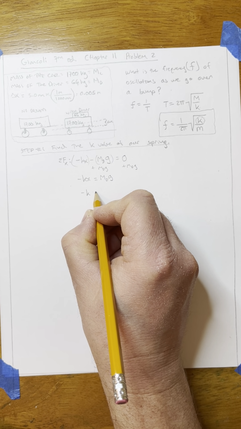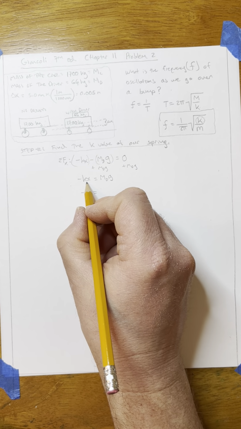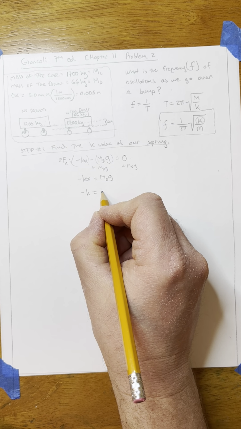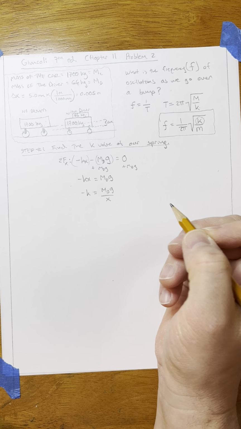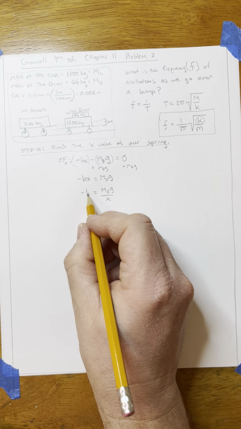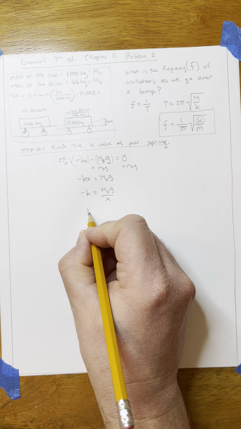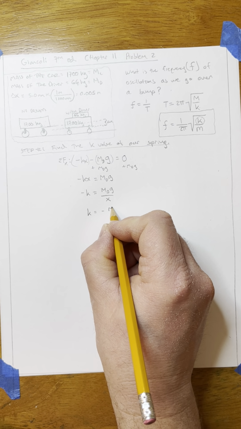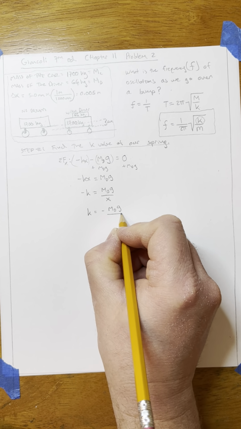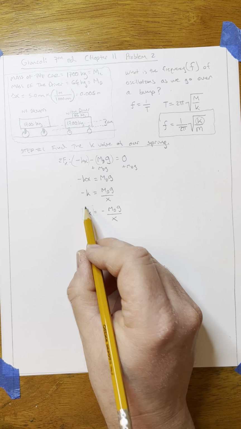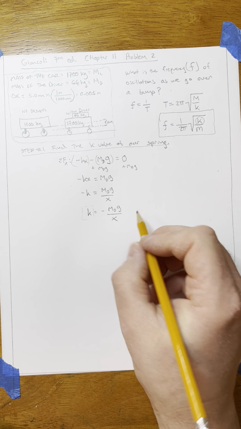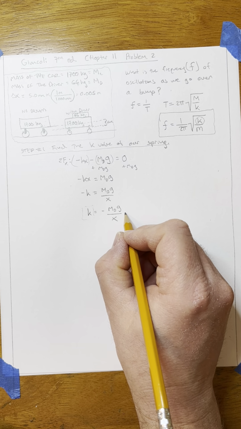Negative k, I'll then divide both sides by x, our displacement, so negative k equals m_d g over x. And then I don't want negative k, I want k. So I'll say k is equal to negative m_d g over x. And now I've isolated k, the spring constant, which is what we wanted to do in our first step, and now I can plug in some numbers.